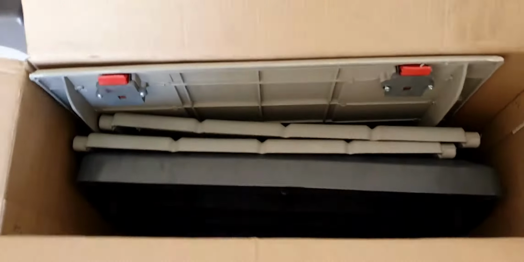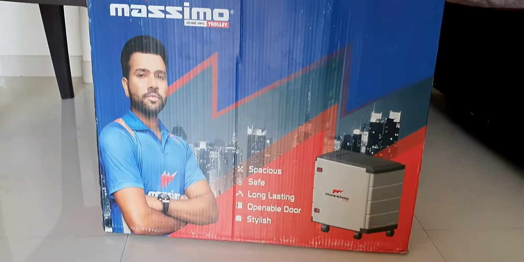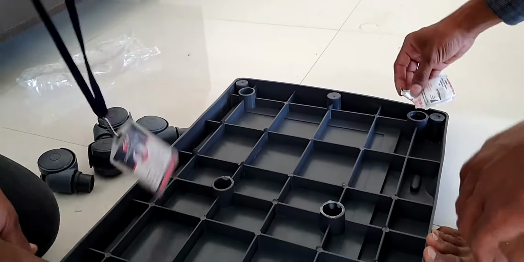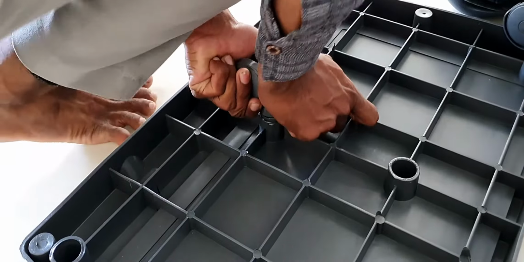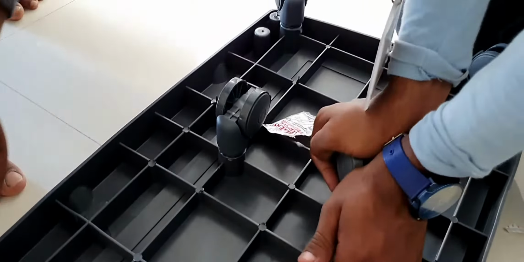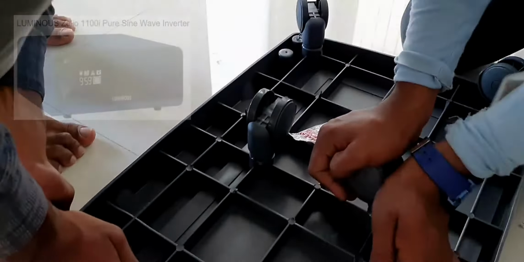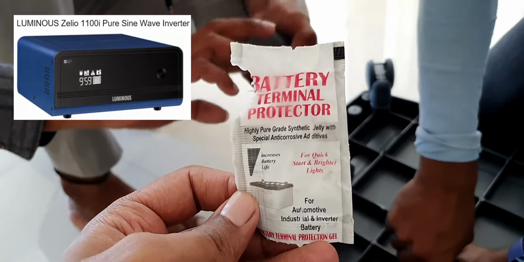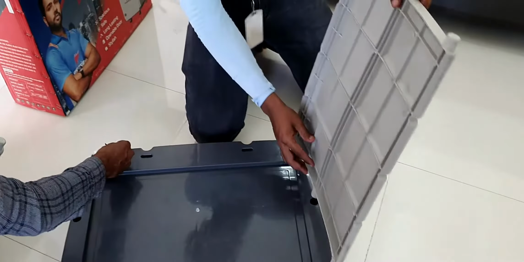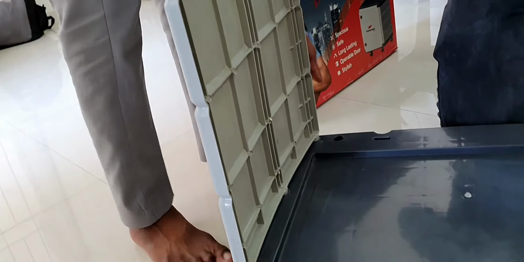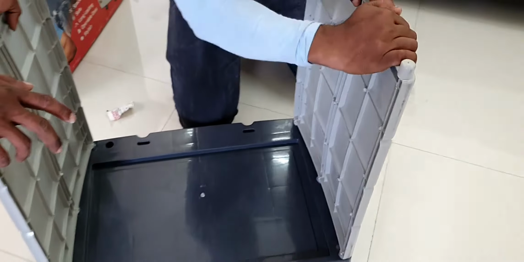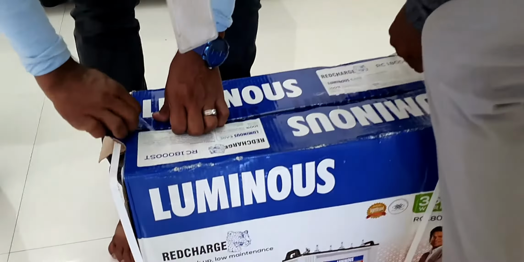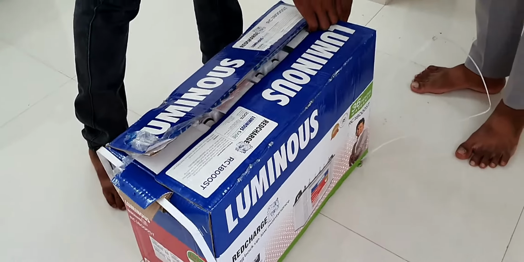Of all the available brands in the inverter and battery segment like Exide, V-Guard, Microtek and Luminous, I decided to go with Luminous because it's one of the most trusted brands in both segments, and it's been here for quite some time. I've also had a previous good experience with Luminous inverters a few years ago. I chose the Luminous Zelio 1100i smart inverter because it can also be operated with your smartphone using Bluetooth. Its capacity is 900 VA, the efficiency is 84%, and the rated output power is 756 watts.